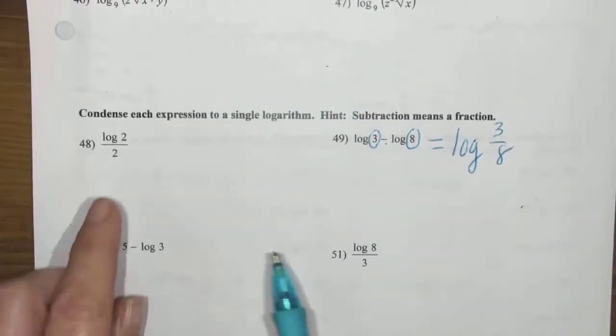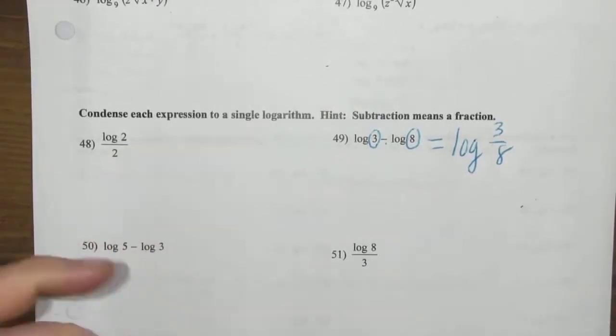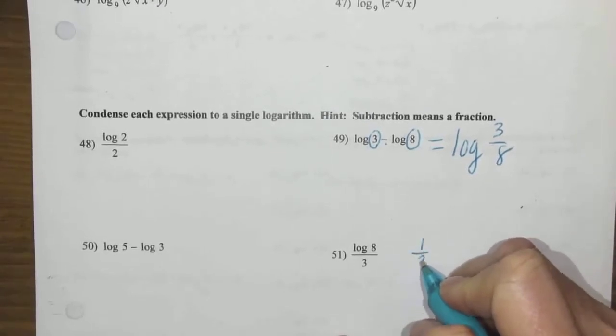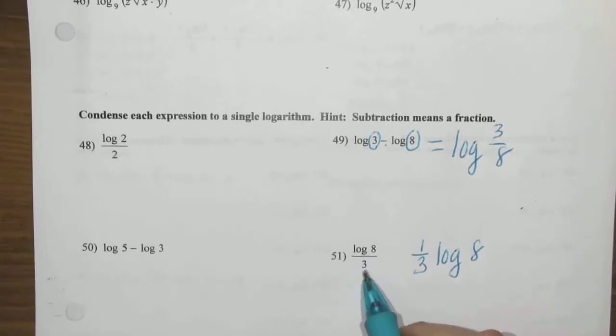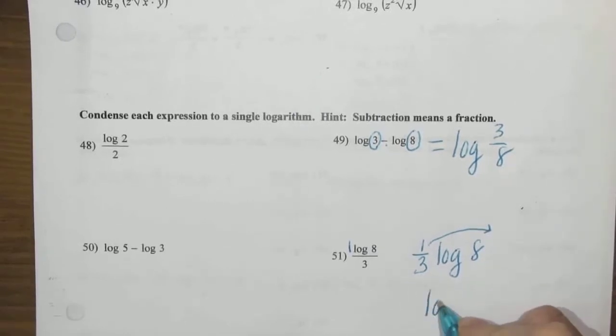Okay, so if I look here at this one or this one, they are already a single log. So something you could do to fix them is write this maybe as 1/3 log of 8, because dividing by 3, that's a 1/3 in front. If there's a number in front, you can fly it up.